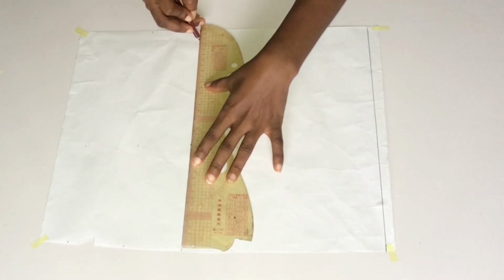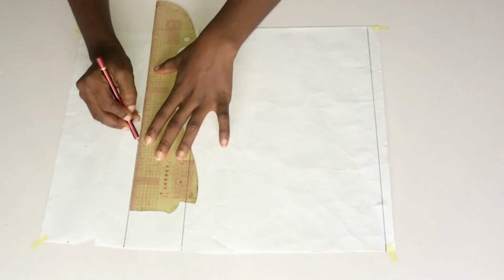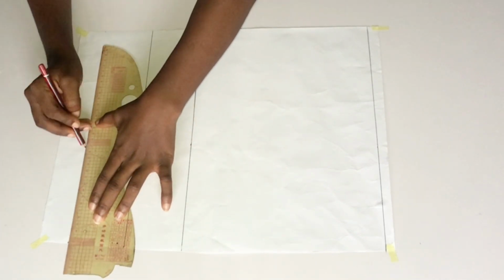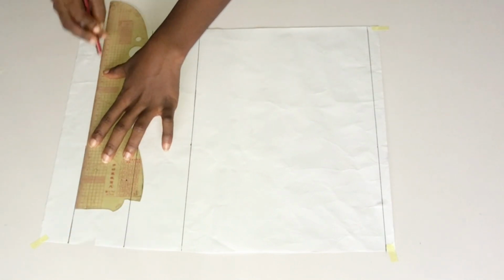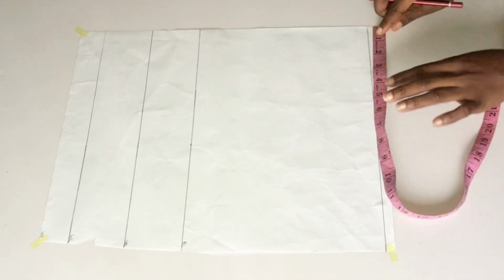After doing that, I'll go ahead and rule straight lines across all the points, and I'll label my lines. The first line is the bust line, the second line is the under bust line, the third line is the waistline, and the length of the pattern paper is the waistline extension, which is 1.5 inches.